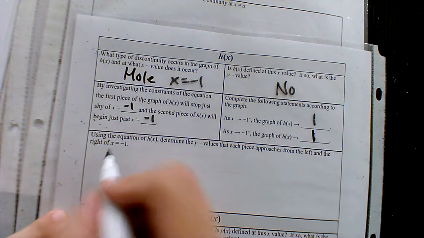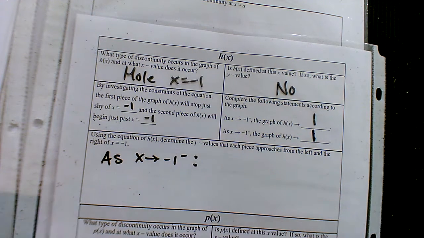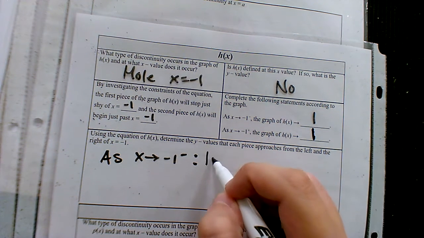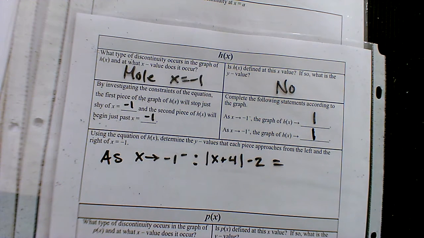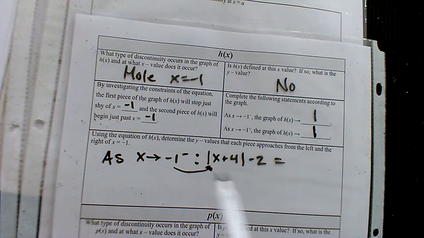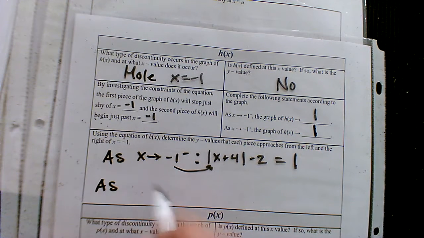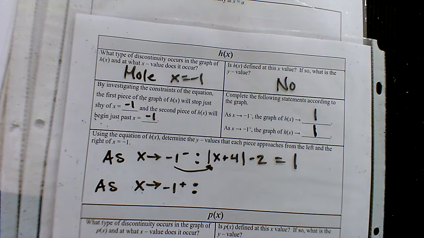Let's see if we can get the same result from the equation. So we're going to approach -1 from the left, again pretending the graph isn't there, to see if we can still get the same numbers. Based off the equation, from the left, that would be the absolute value. If we plug in -1, we'll get 3 minus 2, which would be 1. All right, checks out. Let's approach -1 from the right. Based off the equation, that would be our parabola.